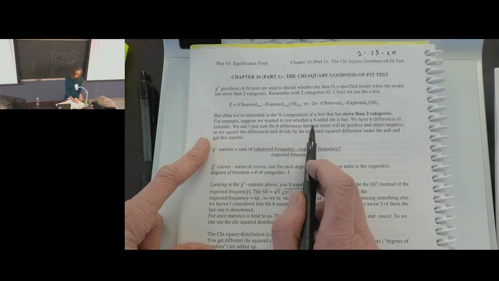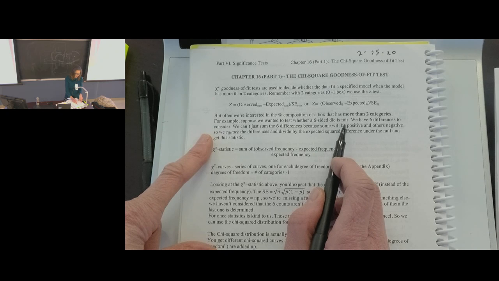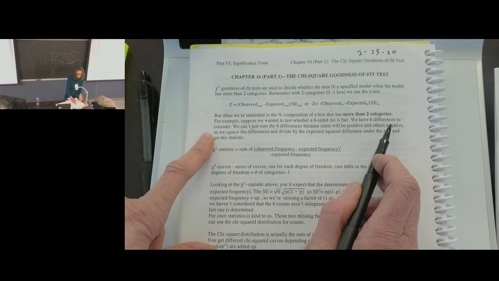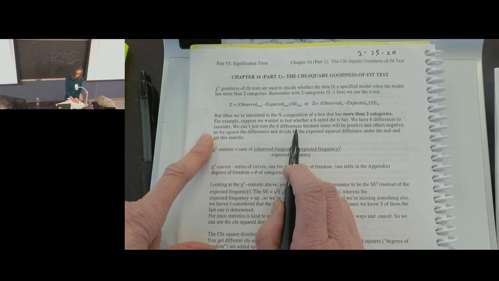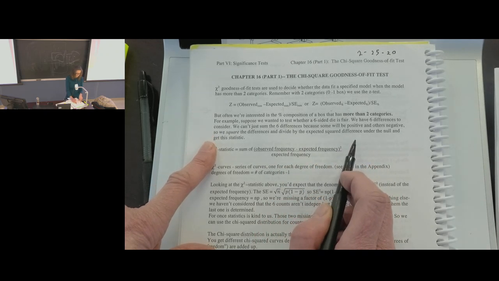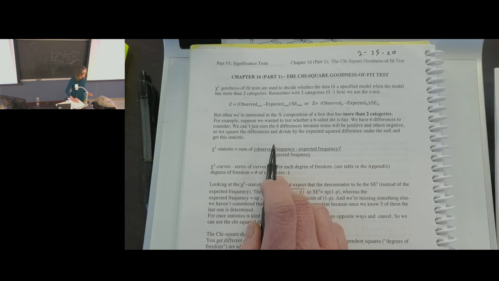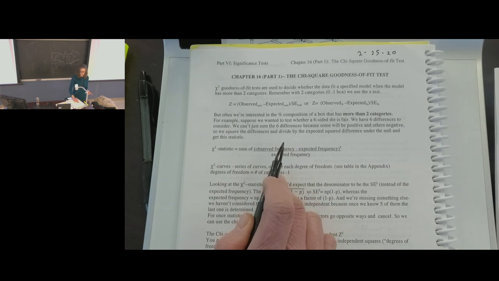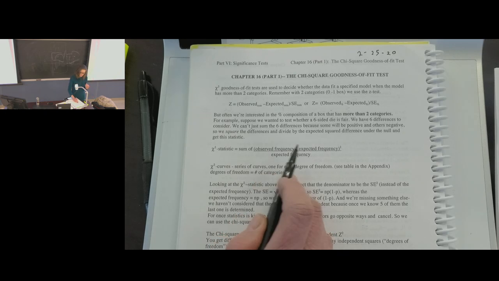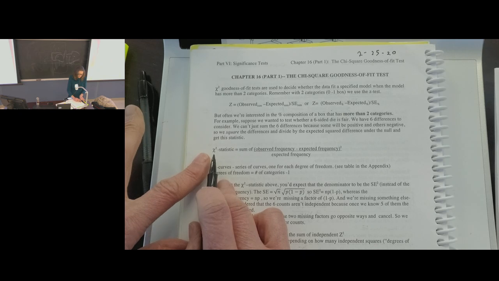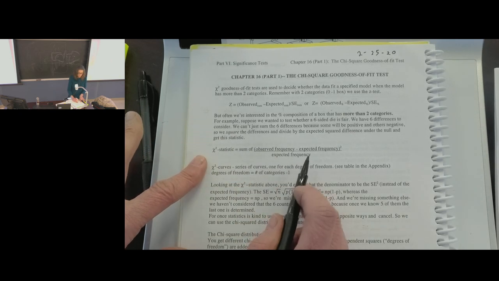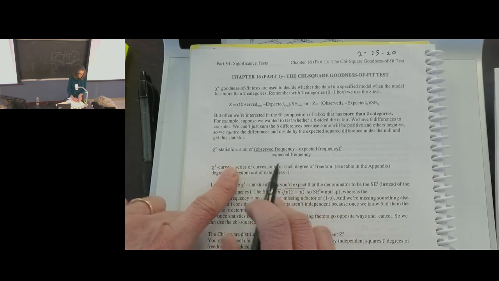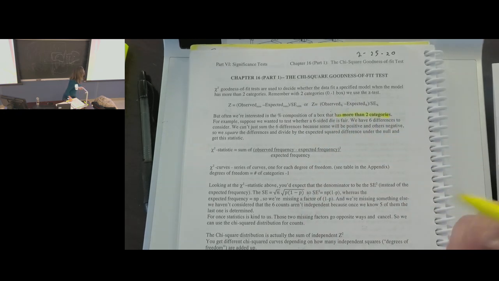So for example, suppose we wanted to test whether a 6-sided die is fair. We have 6 differences to consider. We can't just sum the 6 differences because some will be positive and some will be negative. We could take their absolute values, but that's not generally what we do in statistics. Instead, we square those differences and then sum them. And we get a statistic that involves the sum of squared differences. So the statistic we're going to be using is called the chi-squared statistic. The key point is we're going to have more than 2 categories.